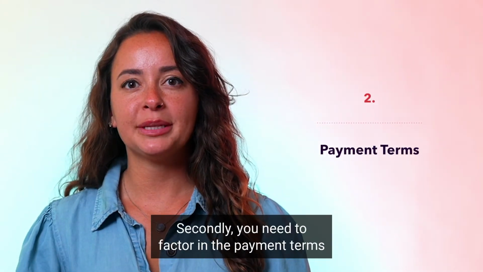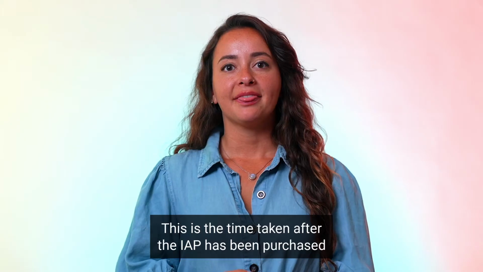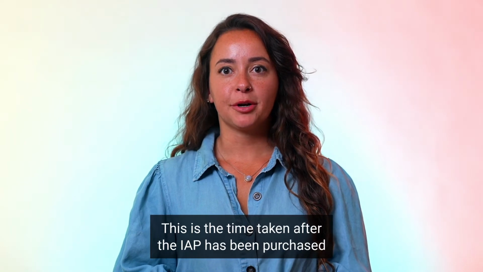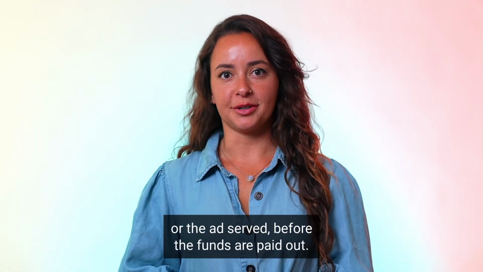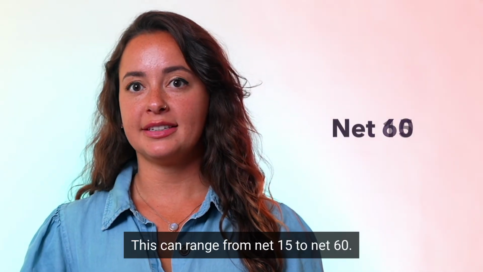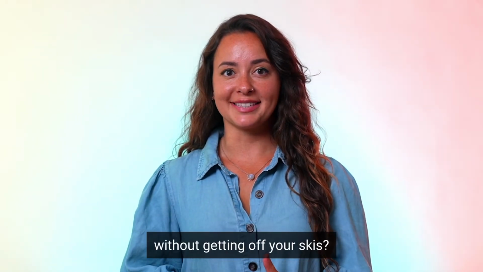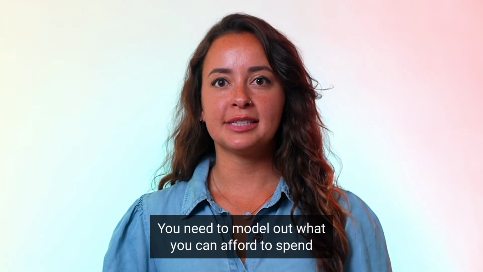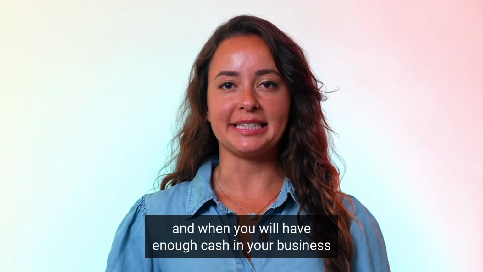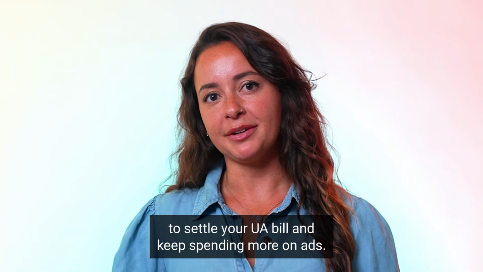Secondly, you need to factor in the payment terms of the monetization channel. This is the time taken after the IAP has been purchased or the ad served before the funds are paid out. This can range from net 15 to net 60. So how do you plan to spend as much as you can without getting over your skis? You need to model out what you can afford to spend and when you will have enough cash in your business to settle your UA bill and keep spending more on ads.